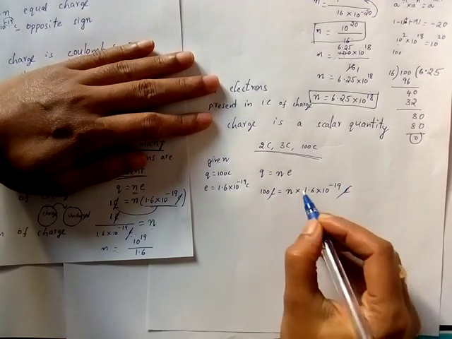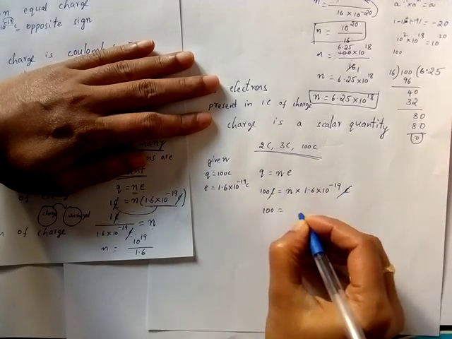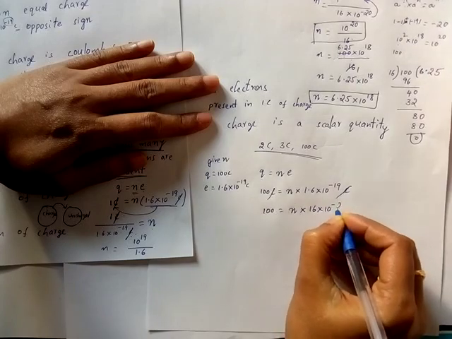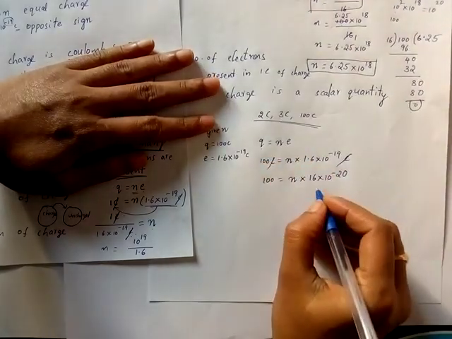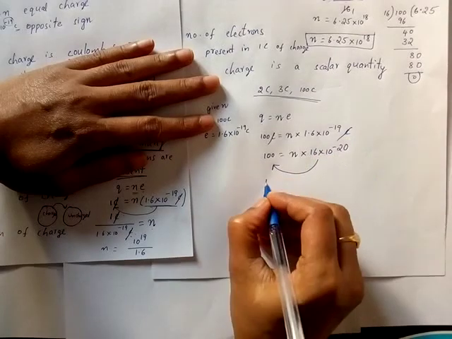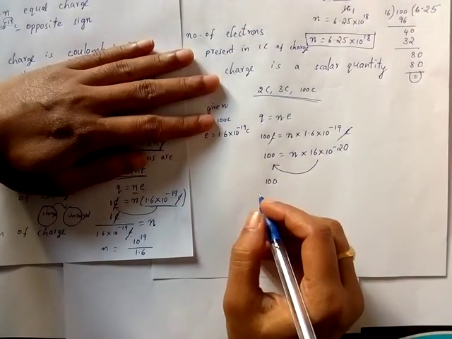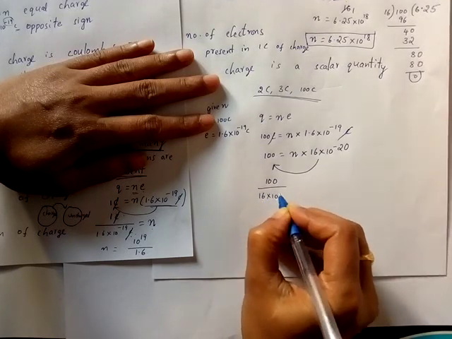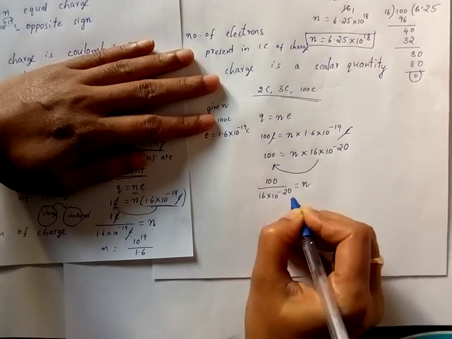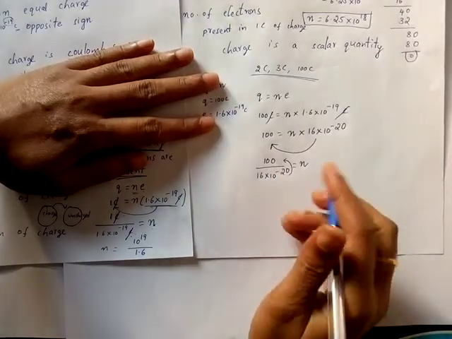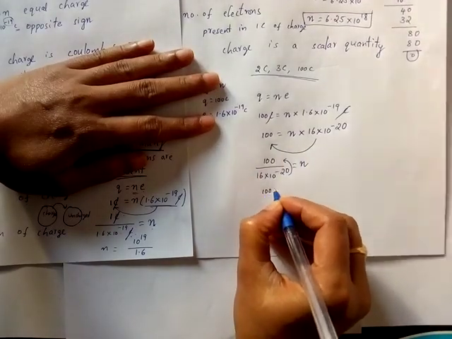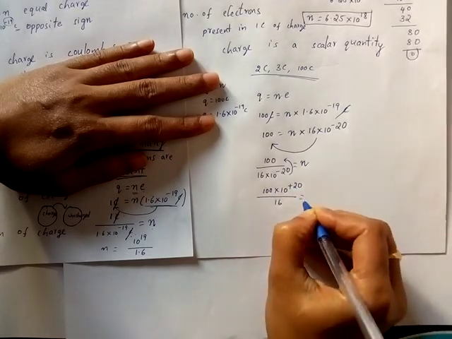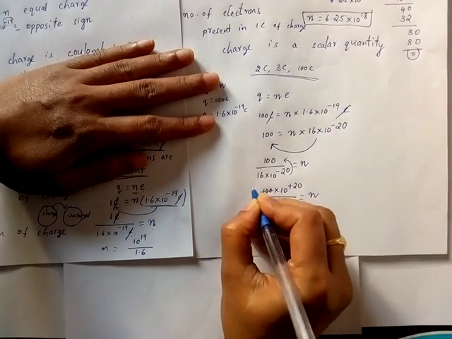So this you can write directly, 100 is equal to N into 1.6 into 10 to the power of minus 19. Then you send this side, separate the variables and the constants. 16 into 10 to the power of minus 20 is equal to N. Now this 10 to the power of minus 20 you take to the numerator, it becomes 10 to the power of plus 20 by 16 is equal to N. So 16 ones and 16, 6.25.